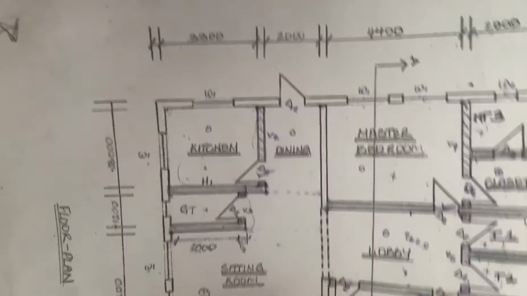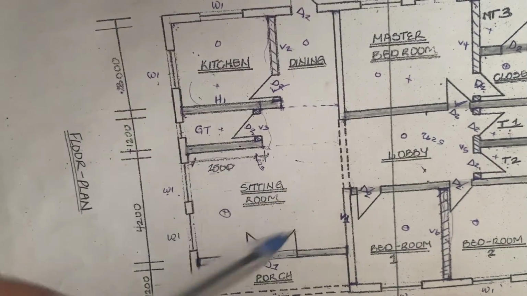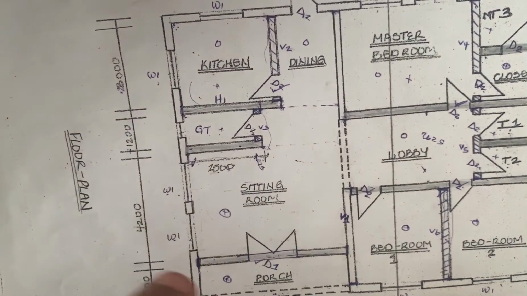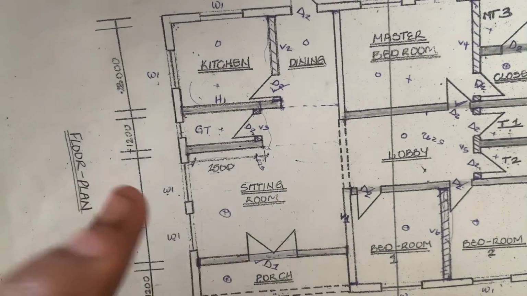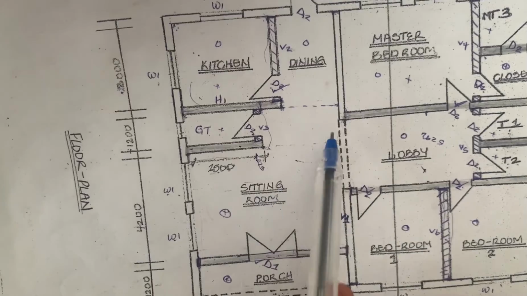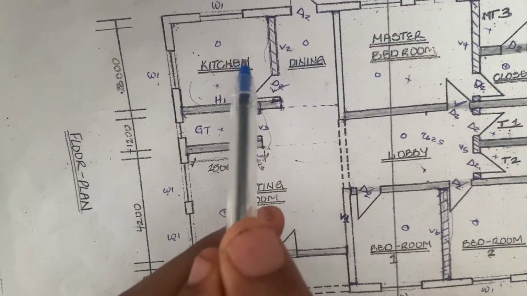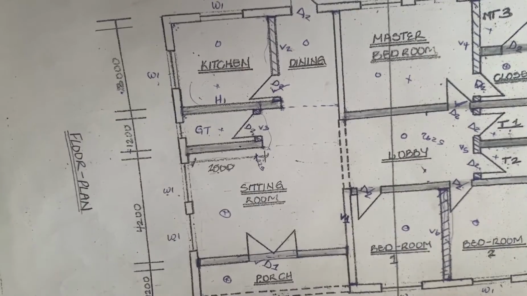Now if you look at this sitting room here, you would notice that it is not a definite shape. If you look at the combined sitting room, the entrance to the guest toilet, and the dining, it is not a definite shape. It is neither a square nor a rectangle.